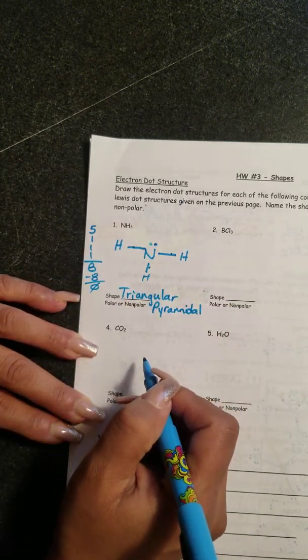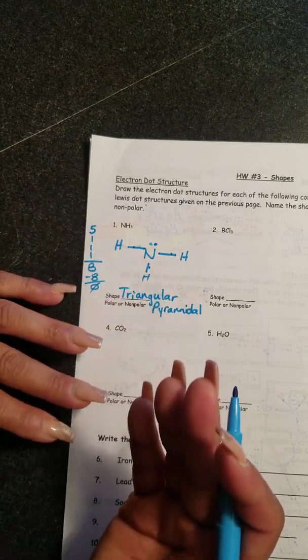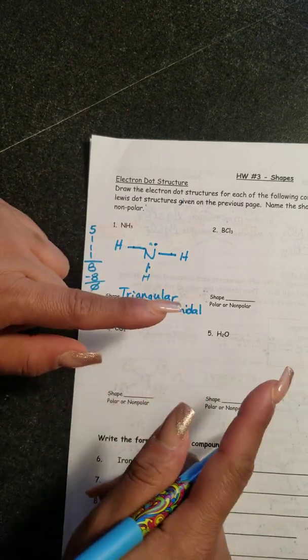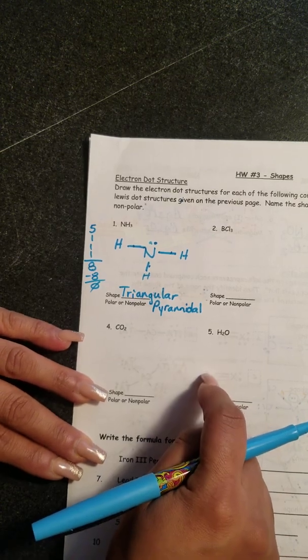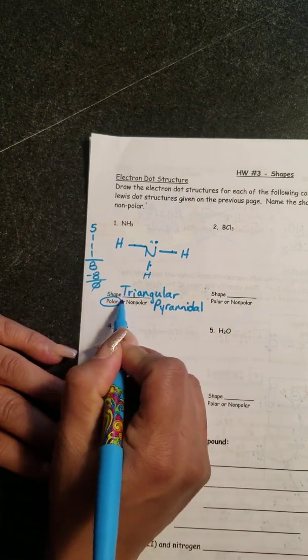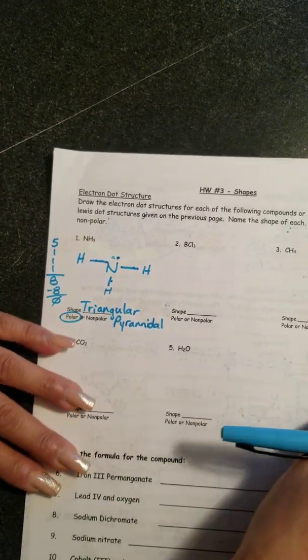Can I draw this? Well, I can draw a line through it and you can look at it and think, oh yeah, it is symmetrical. But what is the rule? If my central atom has a lone pair of electrons on it, it is automatically going to be a polar molecule. Let's keep going.